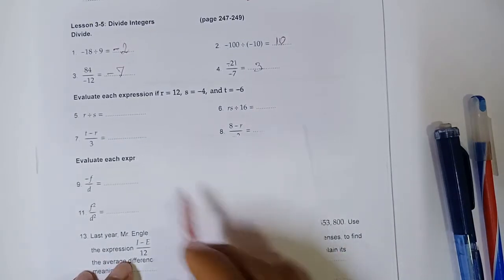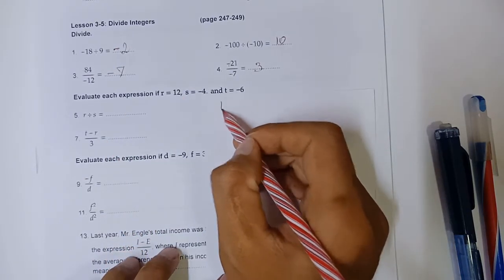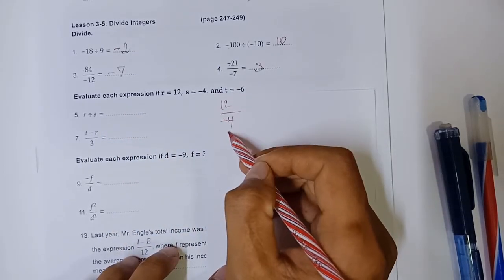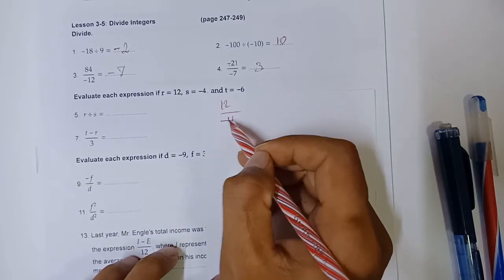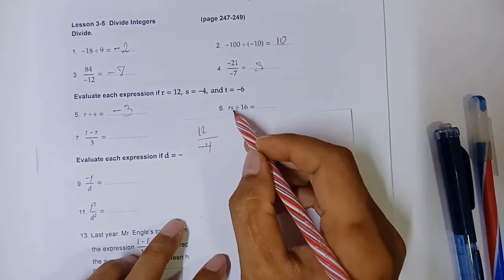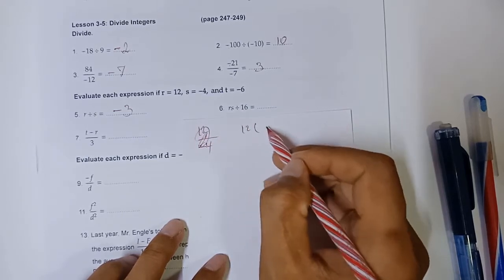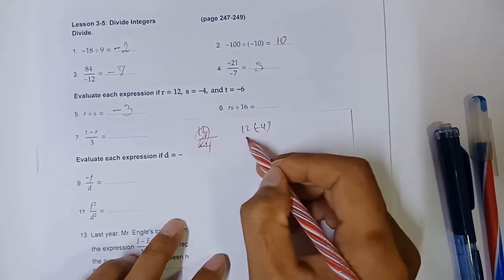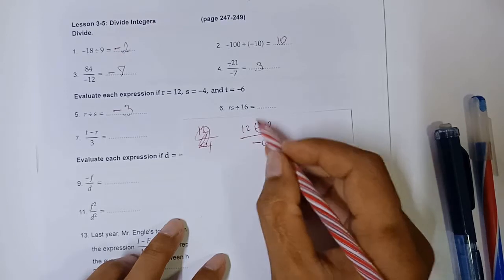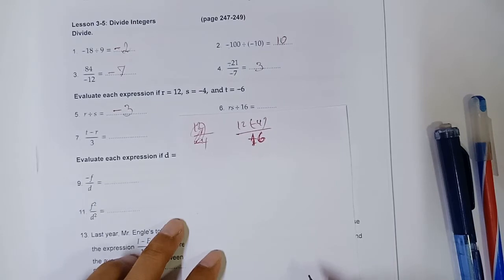Substitution. R divided by S. Your R is 12, and your S is minus 4. So positive divided by negative, negative. And then 12 divided by 4 is 3. RS divided by 16. R times S. Now your R is 12 times S, minus 4, and then you divide this by 16. Sorry, by 16, not minus. My mistake. By 16. Okay.